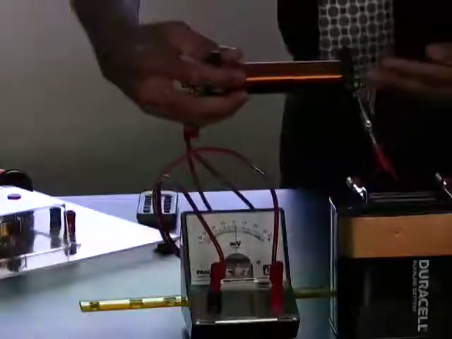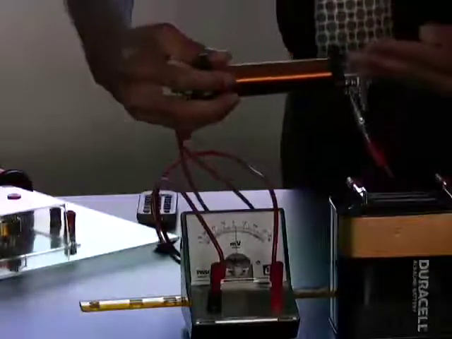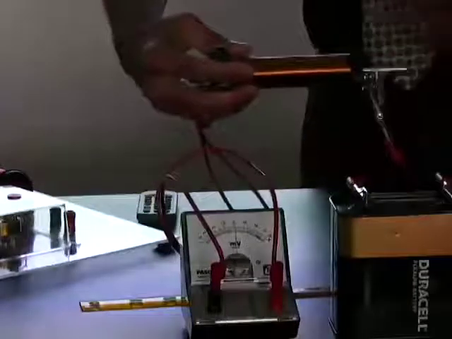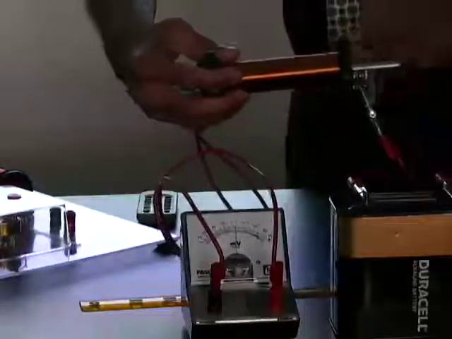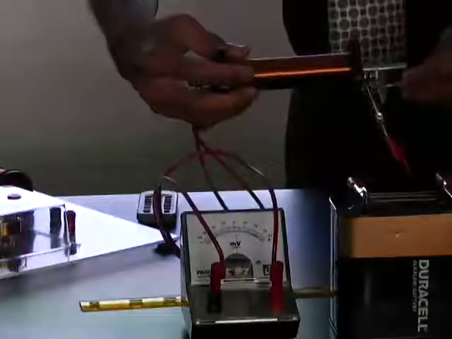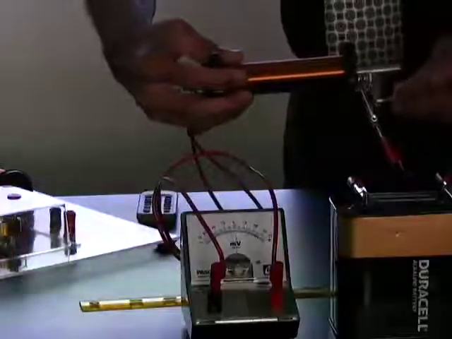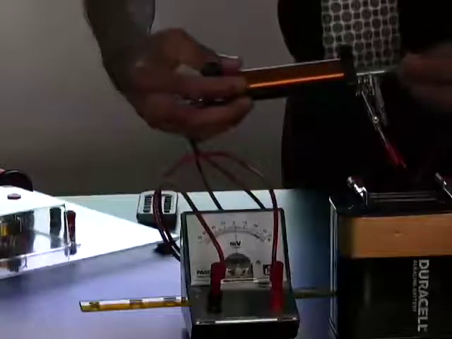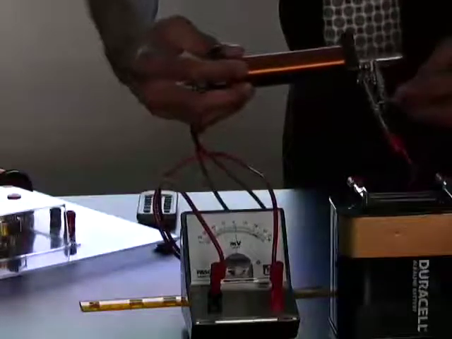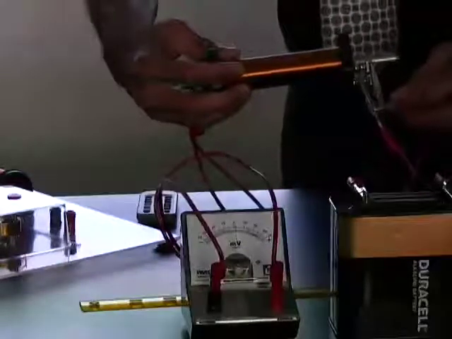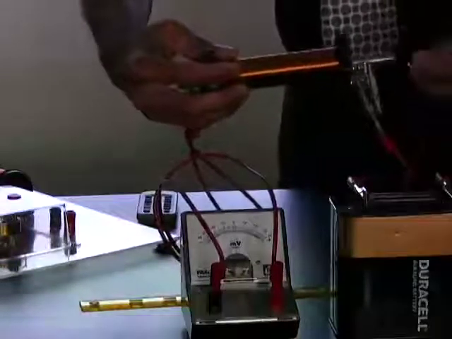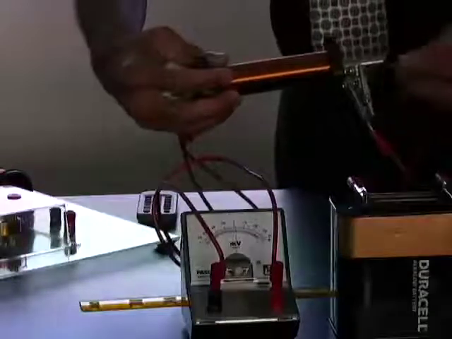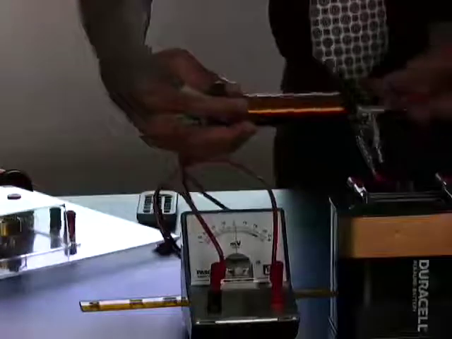And when the current is turned off, during that time, the magnetic field decreases. So both times, turn on and turn off, on, off, on, off. You can see during the time it is on, the deflection is one side. When it's turned off, it is the other side. Once again, on, off, on, off. Alright.